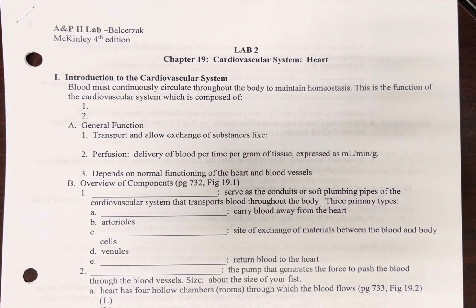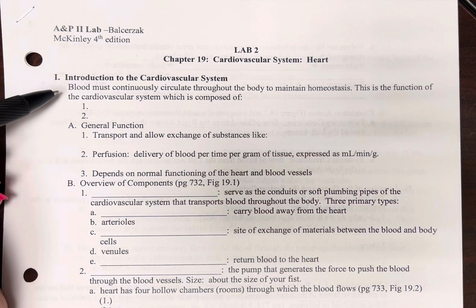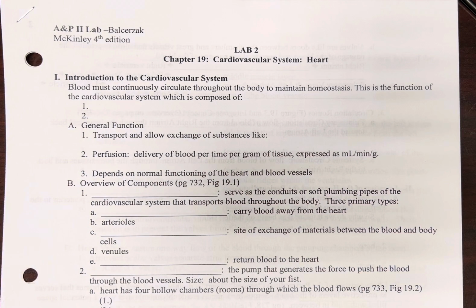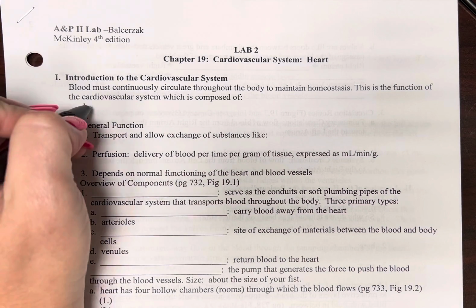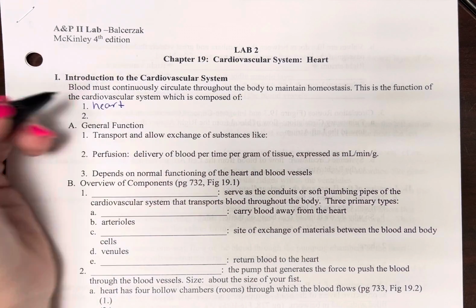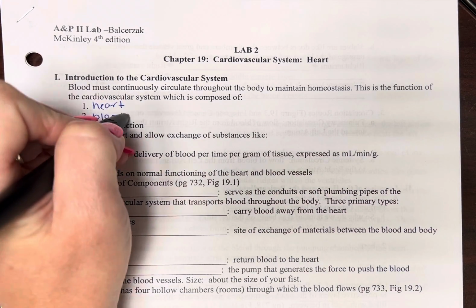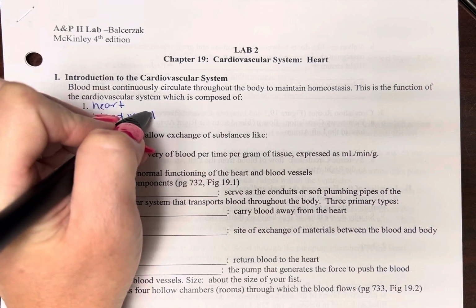Okay, so this is for AMP 2, Unit 1, Lab 2. We're going to be talking about the heart. So, blood, which we talked about last time, has to continually circulate through the body to maintain homeostasis. Blood has to always be flowing. So, how does the body do that? Well, it does it through the heart, which is what we're talking about today, and also through the blood vessels.